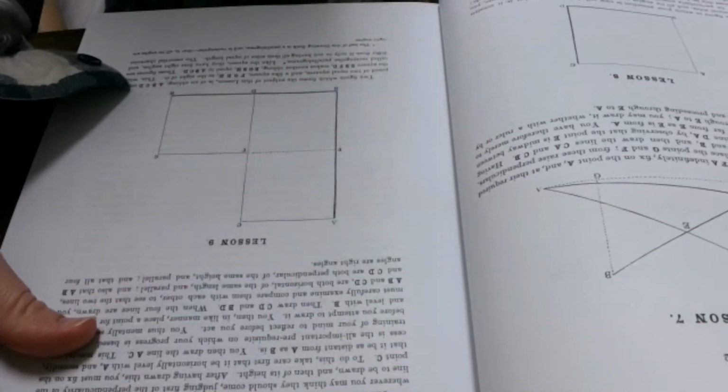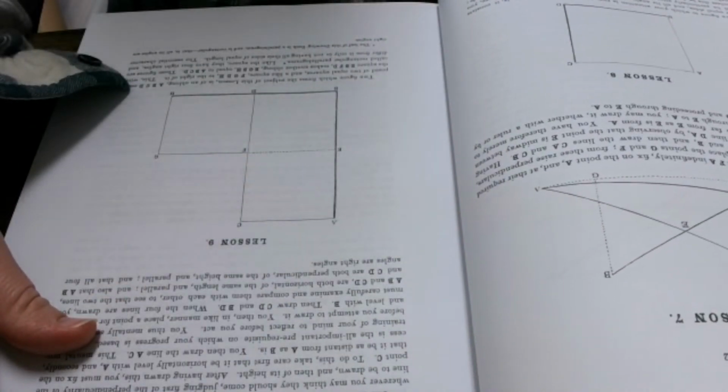Okay, I did not read about the angles because that was for tonight, because it's kind of like an introduction to lessons 3, 4, 5, 6 and 7.